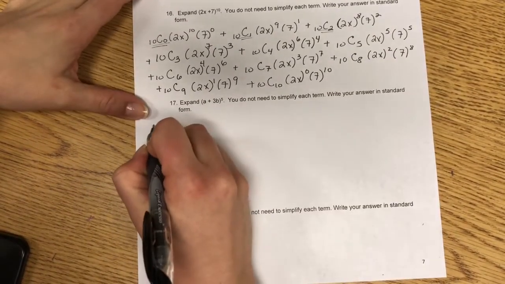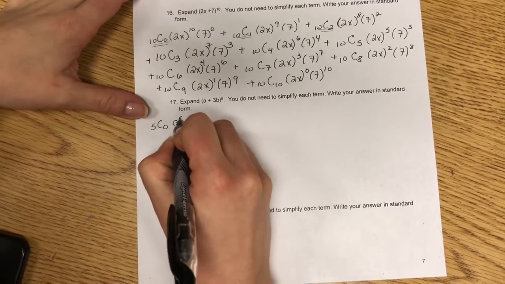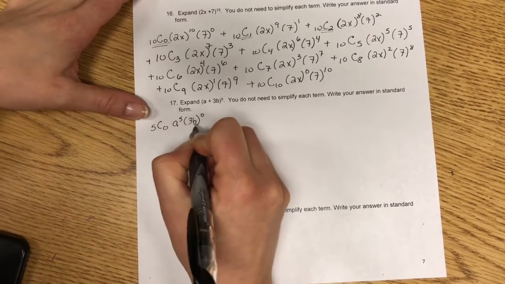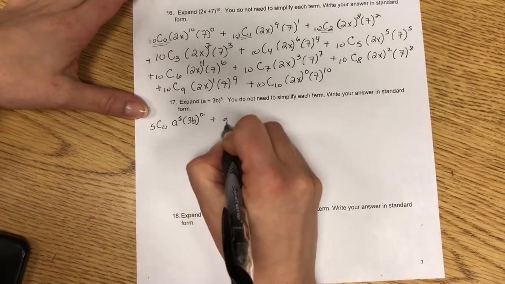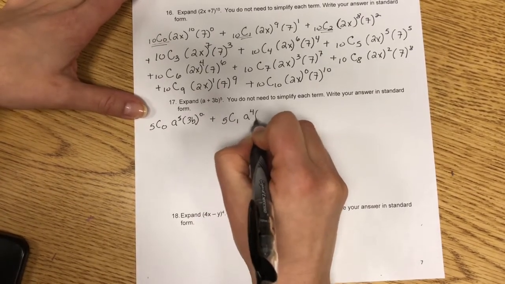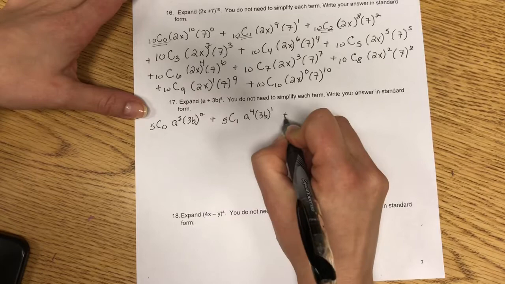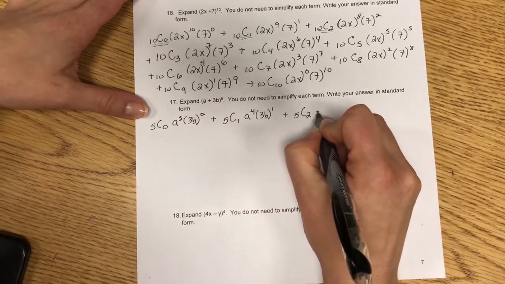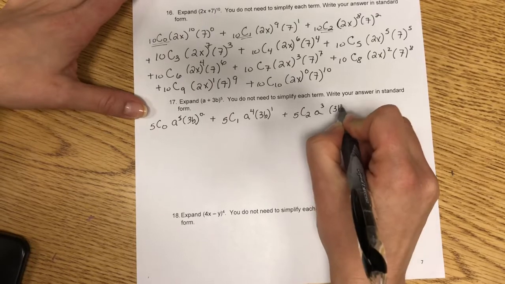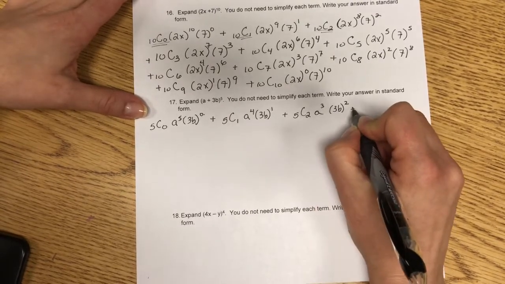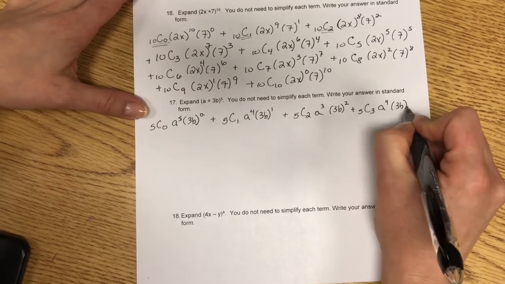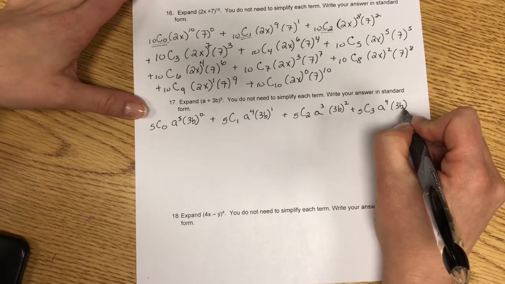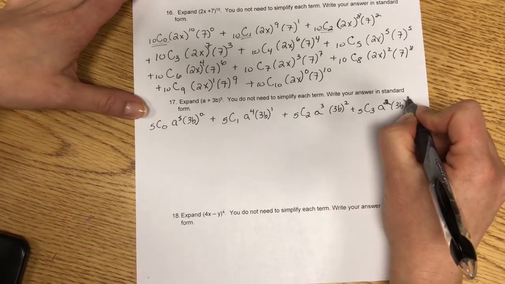All right, now for 17, it's only 5, so we're gonna do 5C0, a to the 5th, 3b to the 0. These two exponents should always add up to the 5, plus 5C1, a to the 4th, 3b to the 1st. 5C2, a to the 3rd, 3b squared. 5C3, a to the 4th, 3b, nope, wrong way, 2 and 3.